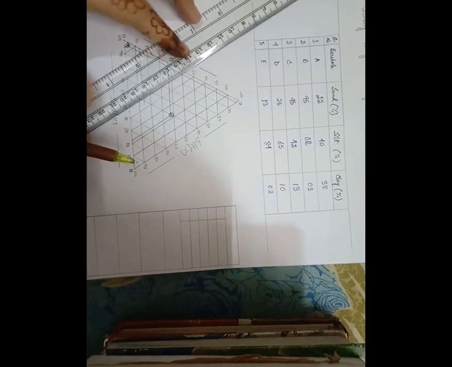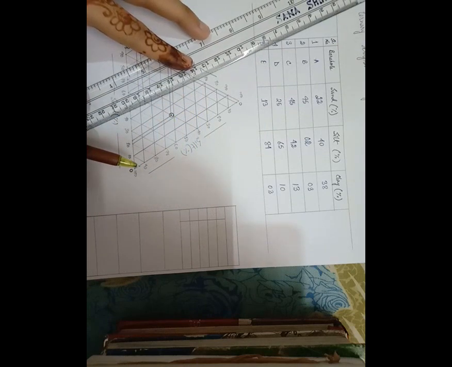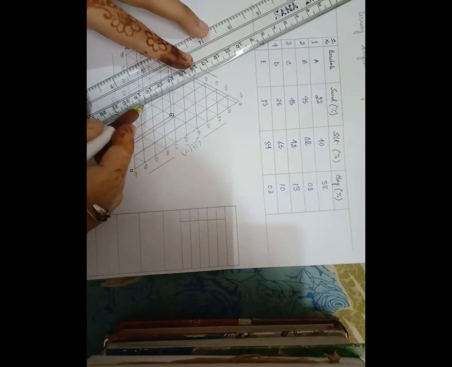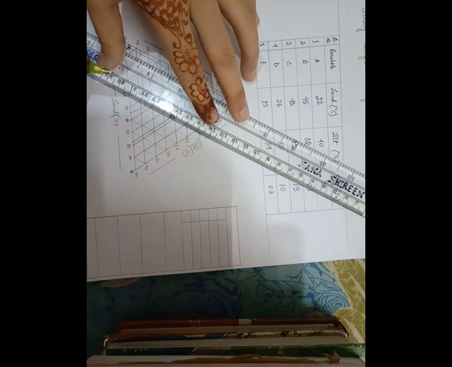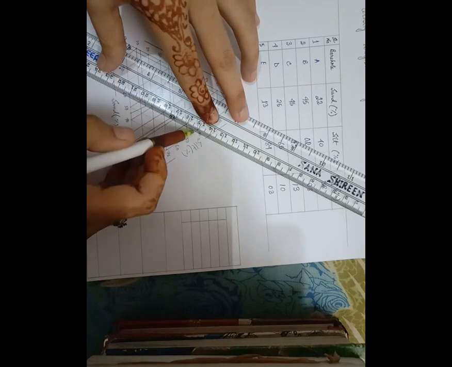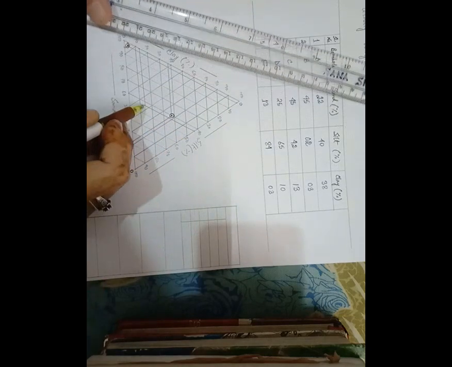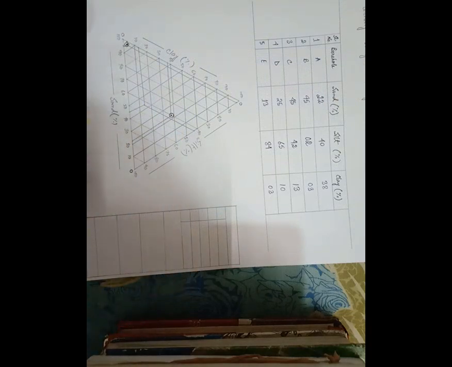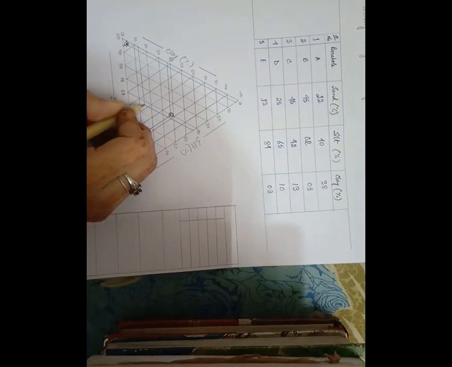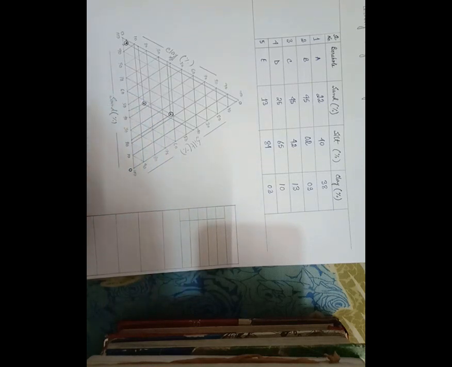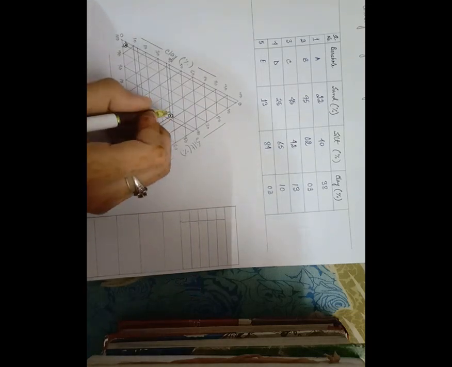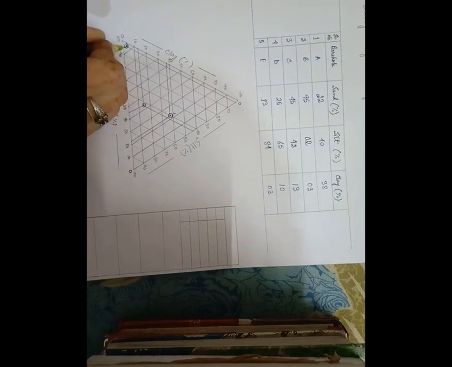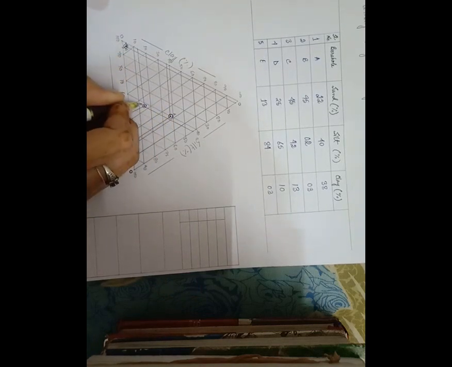Then I join the line of sand, then I join the line of silt. Now I can mark this point. So it's the number C point. I write here shortly: this is the number A, this is the number B, and this is the number C.